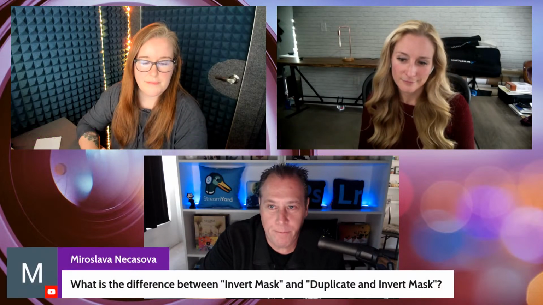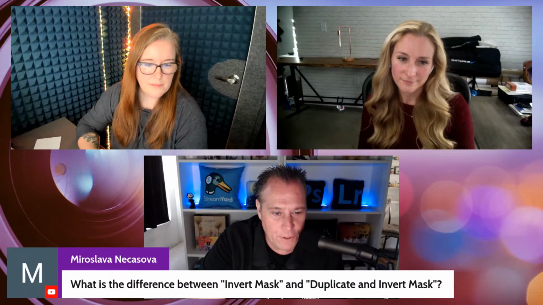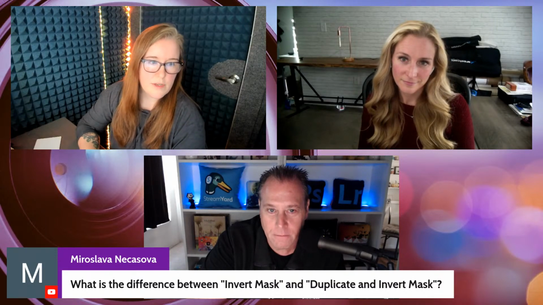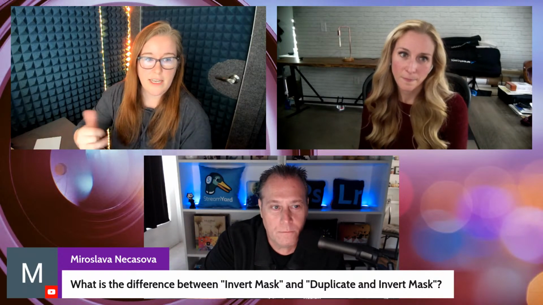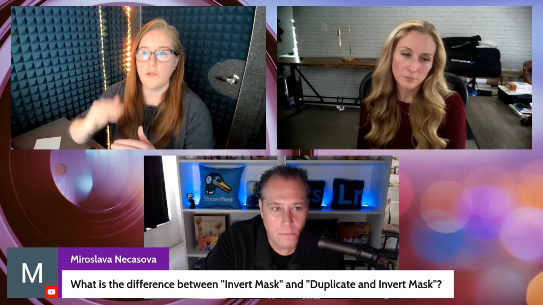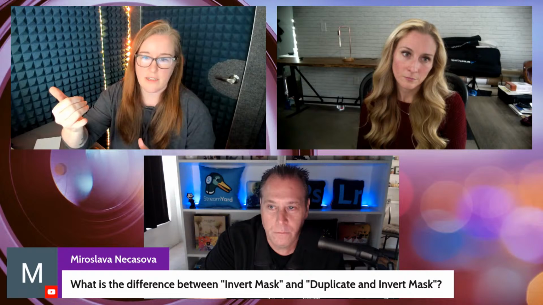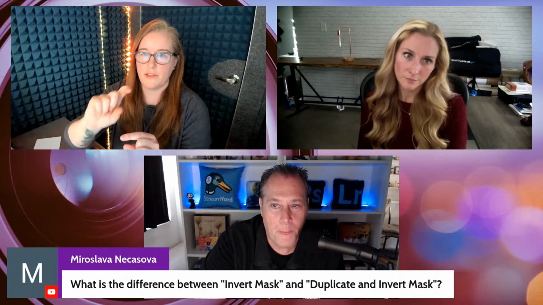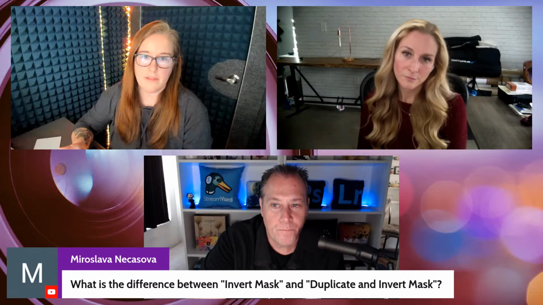Okay, and then Miroslava asks, what is the difference between invert mask and duplicate and invert mask? Well, invert mask is going to invert the mask you have selected. But if you wanted to, duplicate and invert just creates a new version of that mask, and then it inverts it. So you'll have two masks. If you only have one mask at a time, then you'll have two masks, but they're going to be basically opposite of each other.